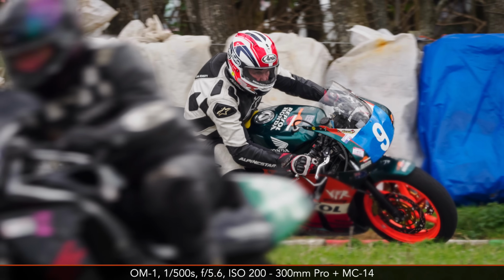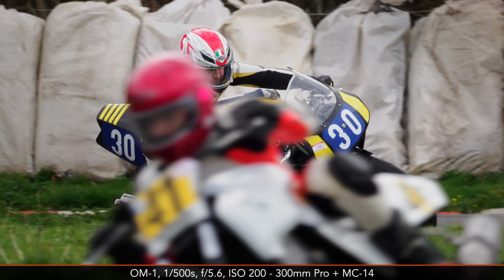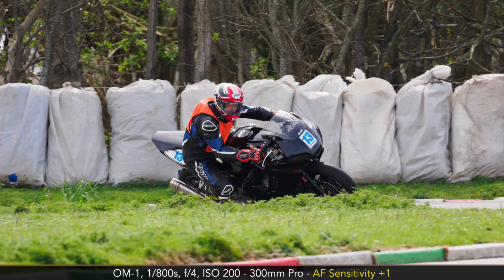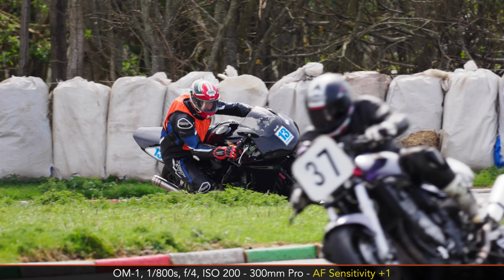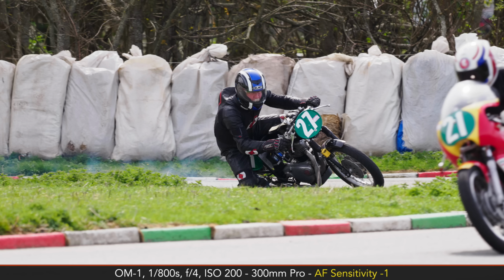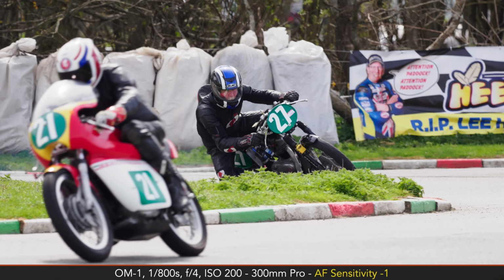In a motorbike race, for example, your subject can be covered momentarily by other bikes in front of him exiting a corner. In the first set, I had AF sensitivity at +1 and the camera changed focus as soon as the bikes were in front of my subject. A bit later, I reduced the AF sensitivity to -1 and this time the focus didn't jump on the bikes in front, but remained on the biker behind.